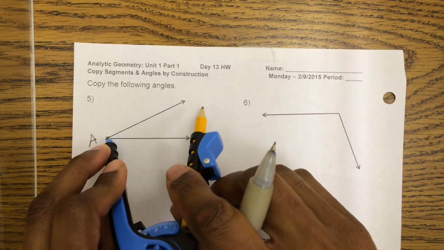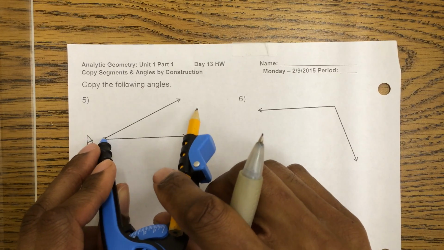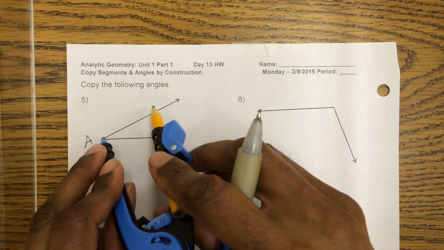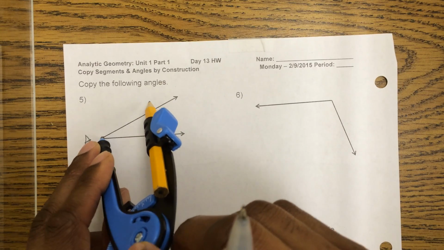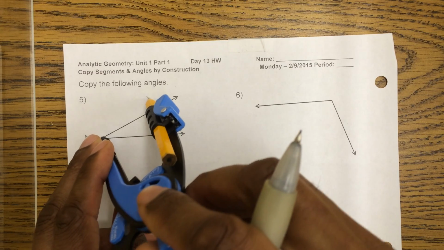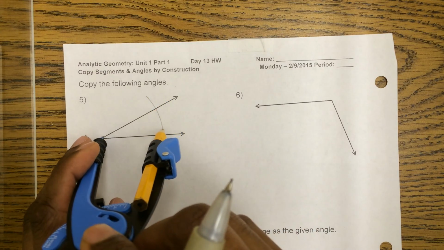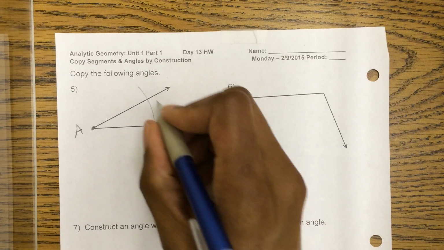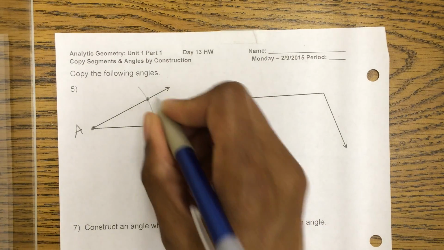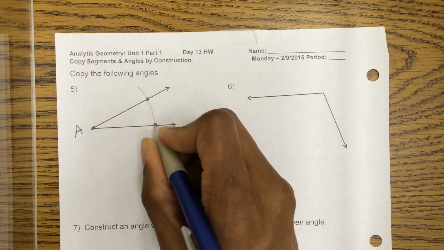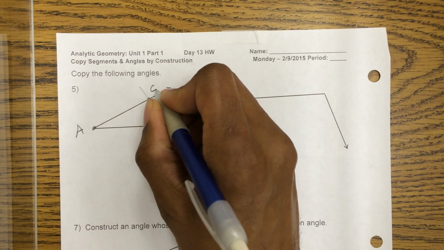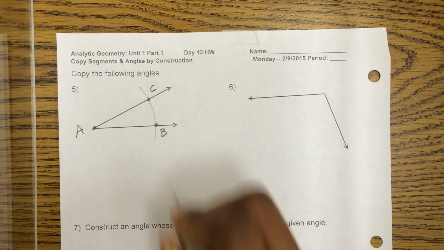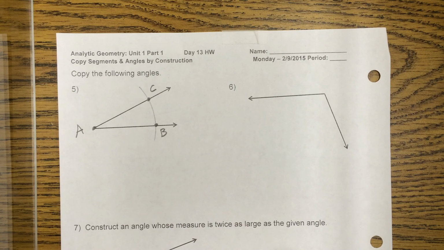You just don't want it to be so wide that you miss the ends of your arrows there. Okay, you want to have a nice intersection. So plant your corner there on the vertex and then draw yourself an arc that intersects both sides of your angle. Go ahead and put 2 points showing that intersection. And I'm going to go ahead and call them B and C. All right, just so you can keep track of what I do with them later.